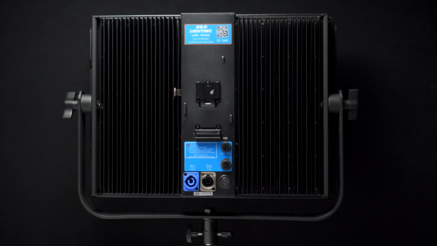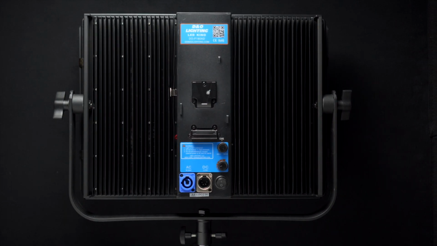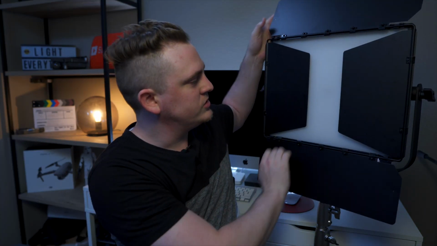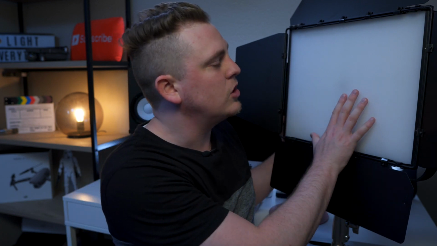I also want to point out that it has these metal fins on the back that work as a heat sink. So it allows you to keep the LED nice and cool and keeps it from overheating, all without using a noisy fan. It has these really great barn doors that allows you to cut the light. One of the great things about this is that it has this large piece of diffusion on the front. And the nice thing about that is that it allows the light to be so soft and diffused.